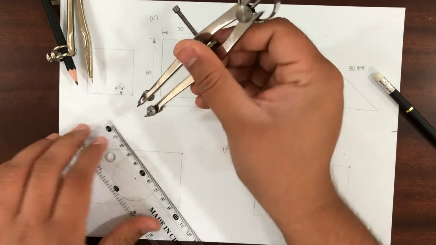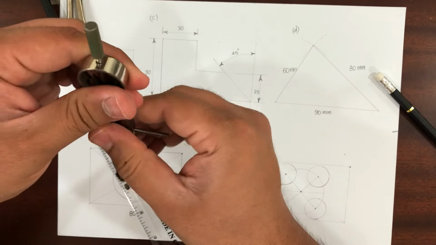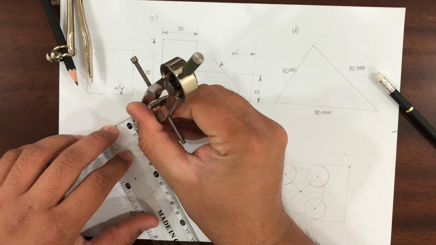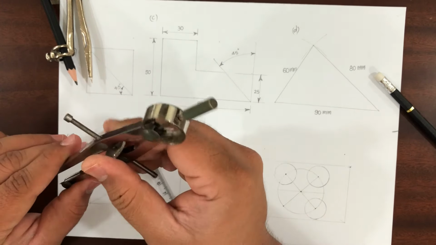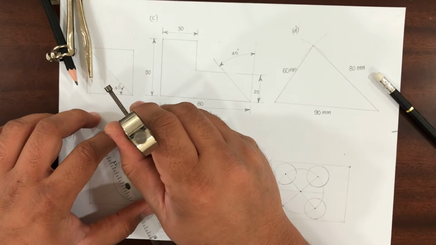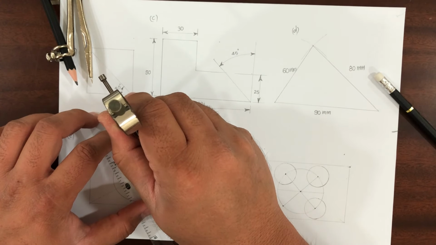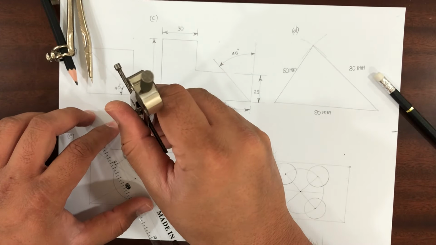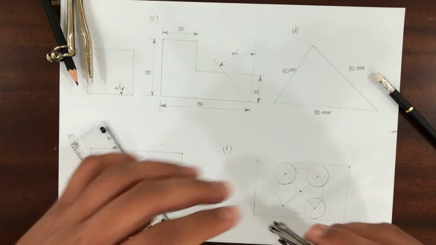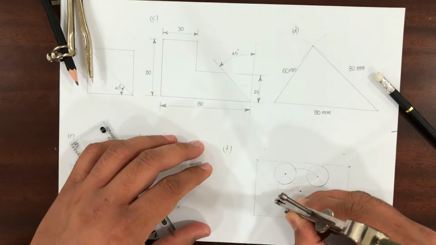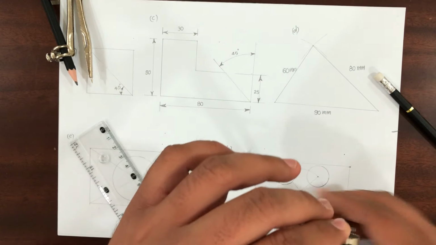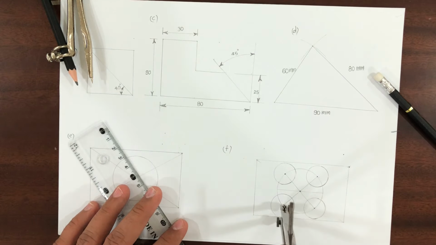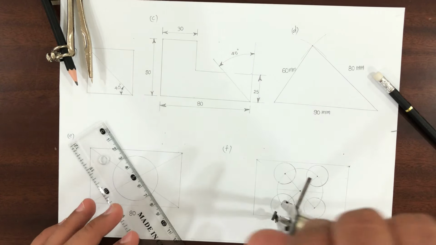So suppose here this is 1. See now, keep it here and simply draw like this. Okay, it is very easy.